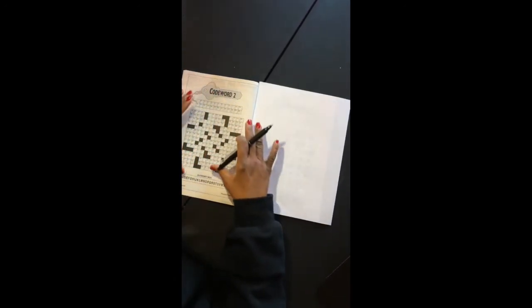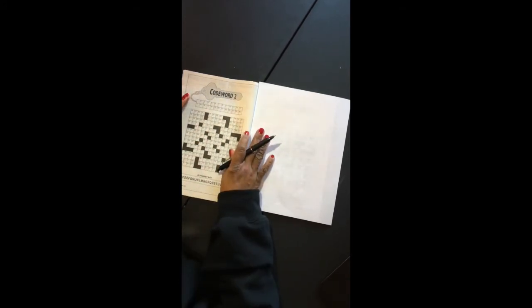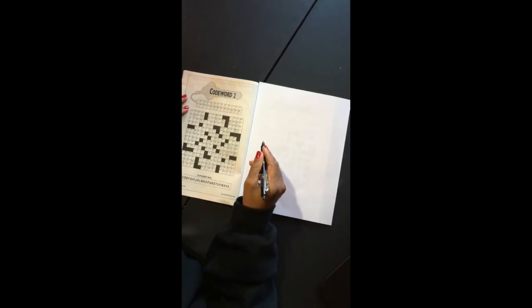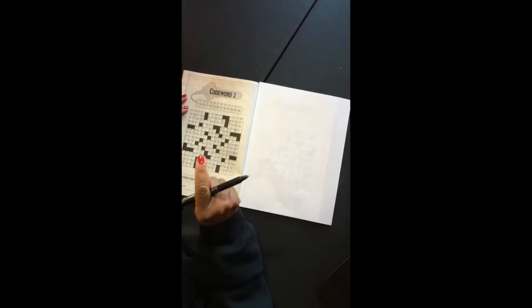I'm going to be filling up all these boxes with words using all 26 letters of the alphabet. The first thing I want to look for is what I call the Q triangle. I want to look for the letter Q and the U. So I'm looking for a box that's going to have a Q, a U, and a U. The Q triangle.